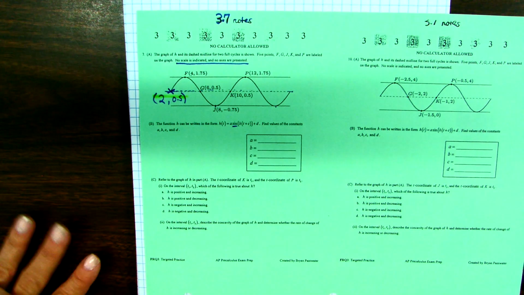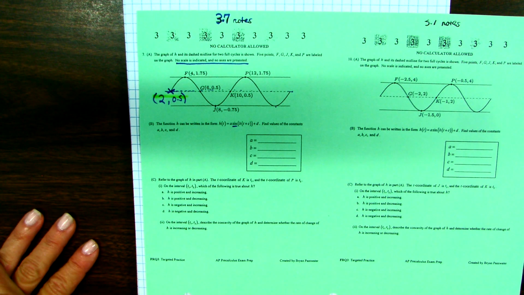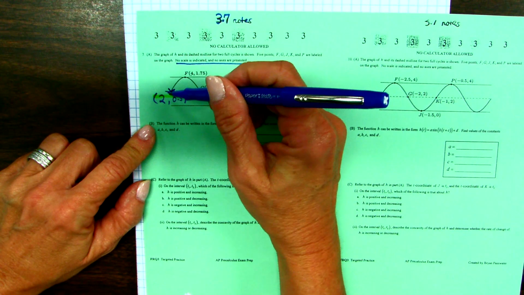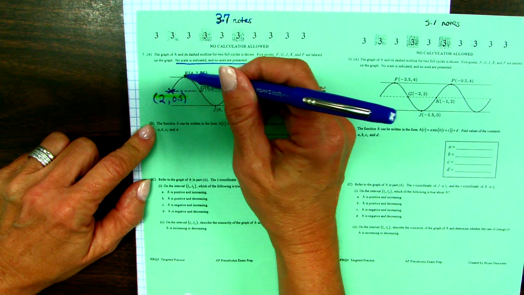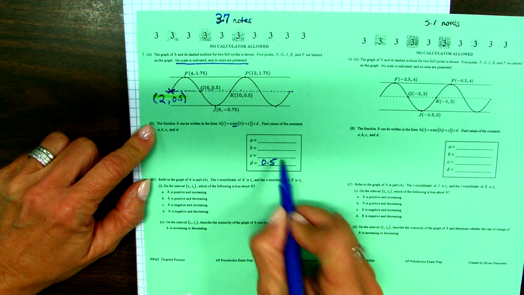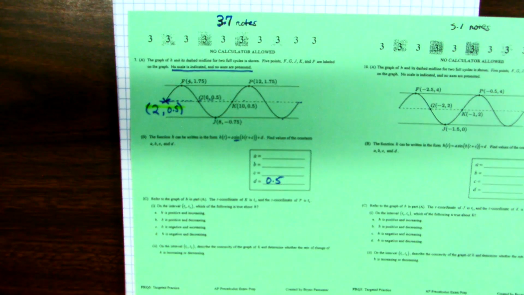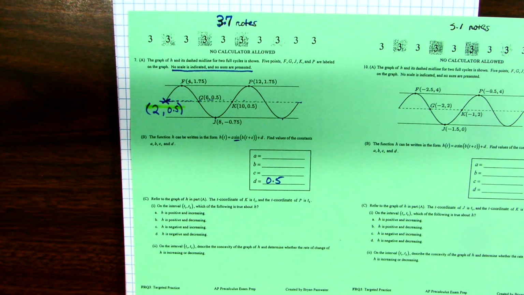Okay. I always start with midline. I keep telling you that. We always start at the midline. It's the easiest thing to start with. It's labeled. Whenever you say middle, it's that y value: middle up, middle down, middle. So D is 0.5. Midline leads you to your amplitude.